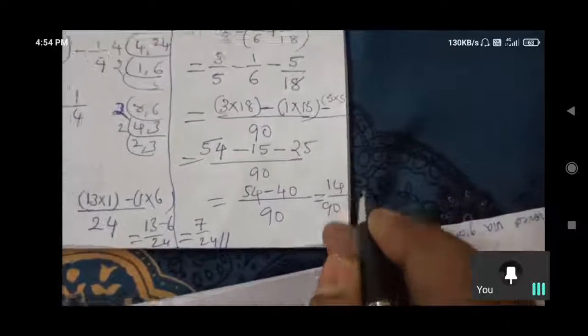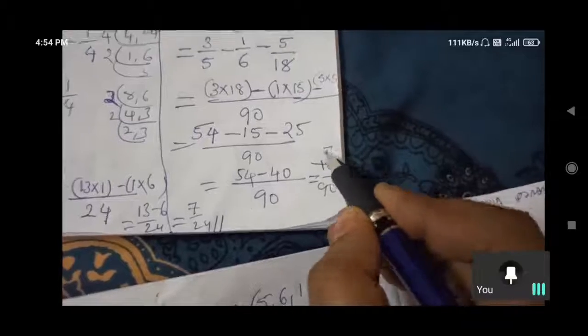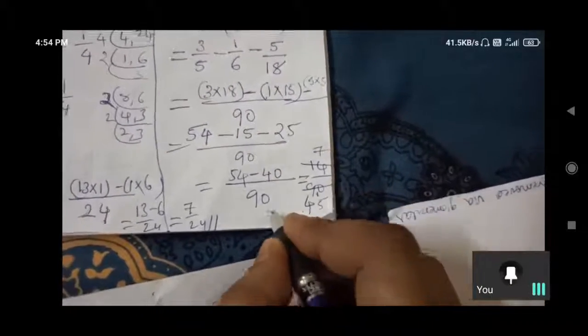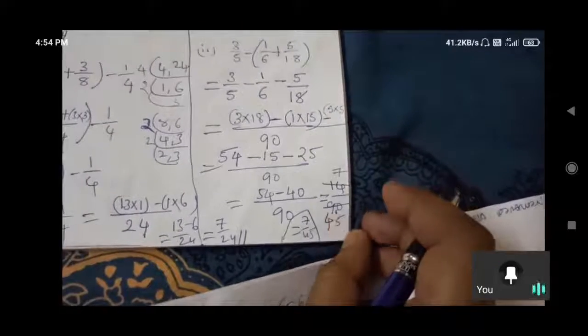Okay. So 14 by 90 is the answer. We can simplify by the 2 table. 2 sevens are 14, 2 forties are 80, 2 fives are 10. What is the answer? 7 by 45 is the answer. Like that we can get. Okay. Like that we can do.